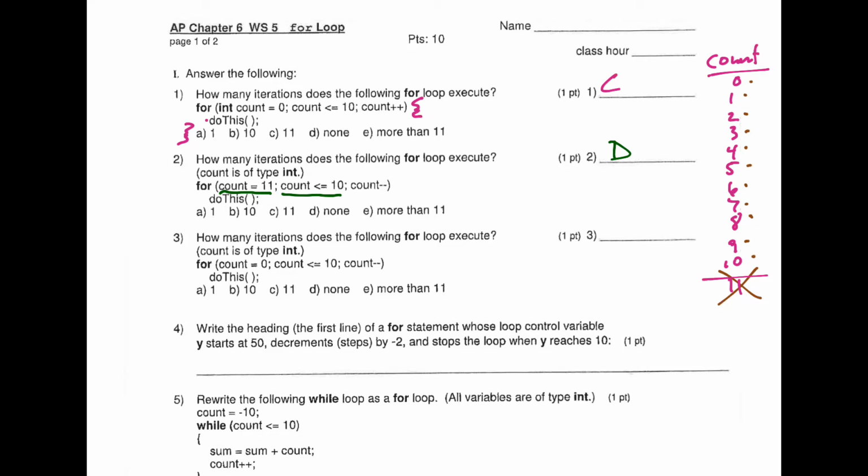All right, question 3. How many iterations does the following for loop execute? We have count at 0, and we want count to be less than or equal to 10. So right away, this is looking a lot better than part 2. And then we're going to decrease the count variable each time. So then count will become -1, -2, and so on.